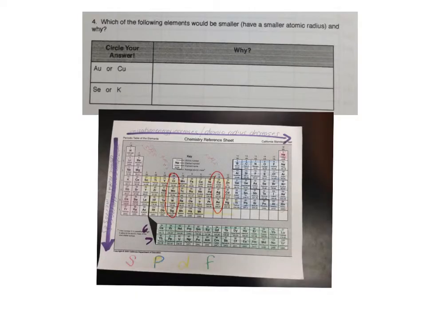Okay, question 4, we're also going to be using our periodic table. It says, which of the following elements would be smaller, have a smaller atomic radius, and why? If we look at the first one, we're comparing silver, or gold, and copper. So if we look here, here's gold, here's copper. We need to know which one's smaller.